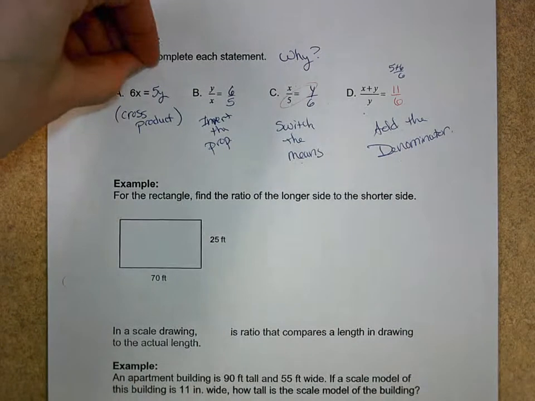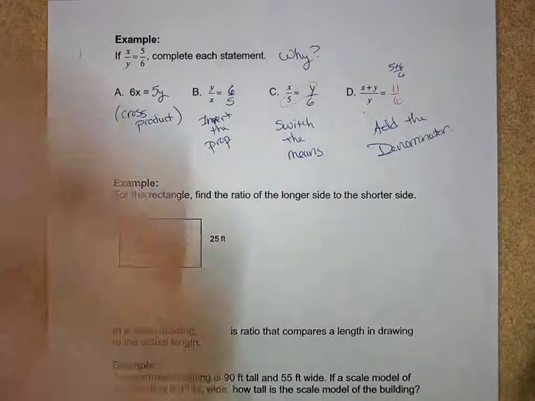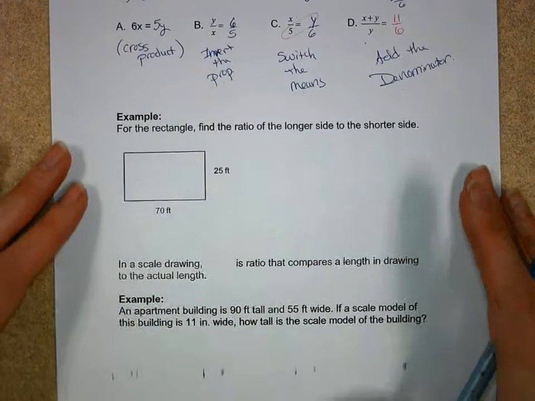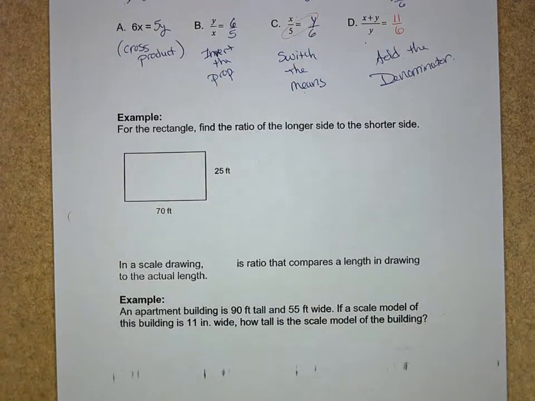How do I change this one? And the cool thing is you can do multiple ones of these. You can do 3 or 4. You could invert and then switch the means, or invert and then add the denominator, or add the denominator and then invert. It would still work. So, you can do multiple ones of these. All right, now we're going to do some other examples that are very simple.